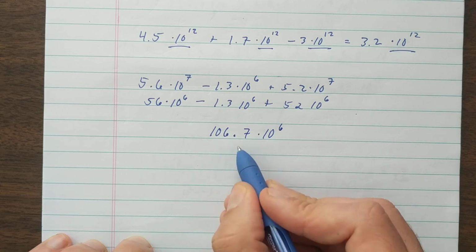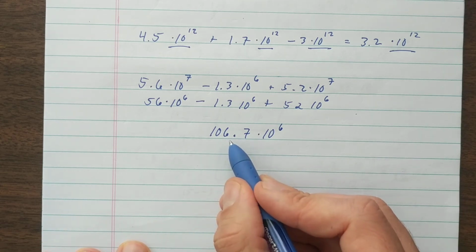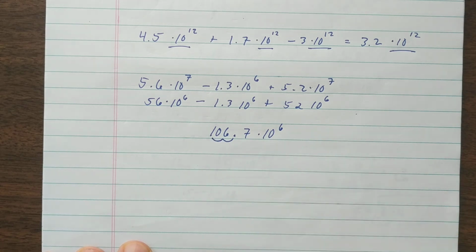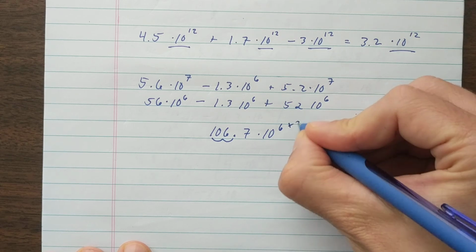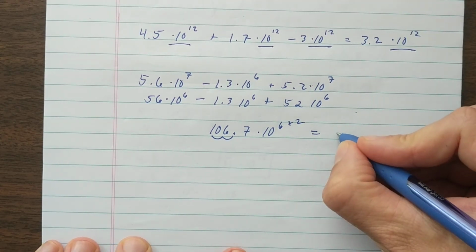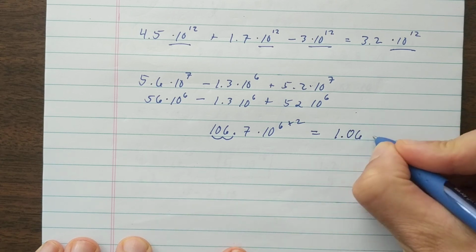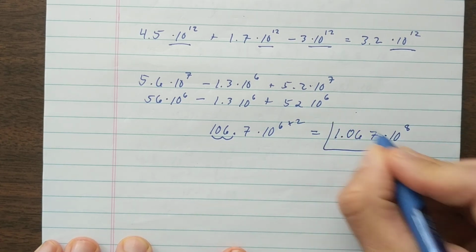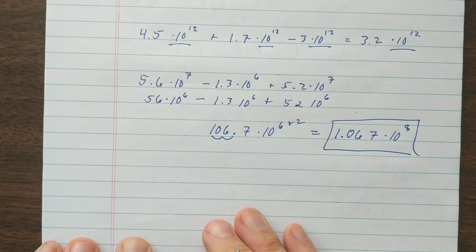This is clearly not in scientific notation. So we need to take this decimal, and this time we're going to have to move it 2 places. And we're moving it 2 places to the left, which means we're going to add 2. So our actual answer is 1.067 times 10 to the 8th. And that's how you deal with scientific notation.